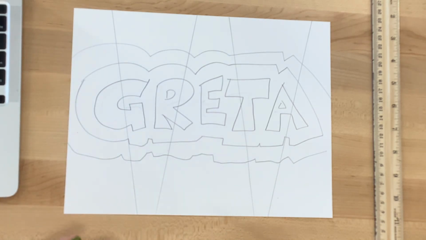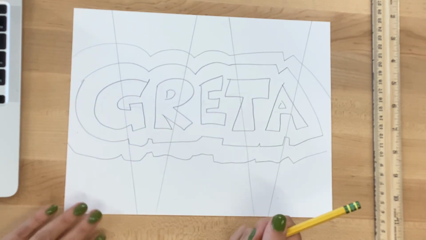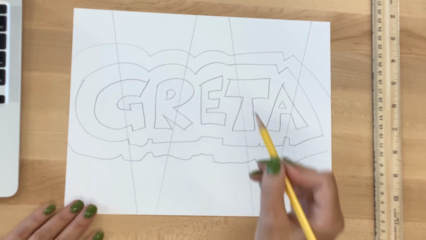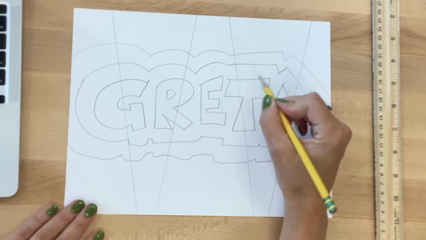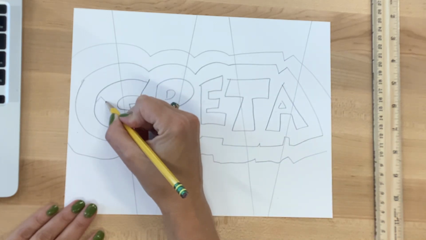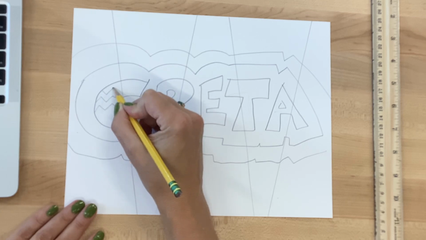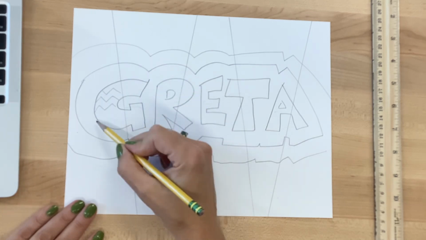Now, let's review some patterns. We should have reviewed this with an exercise in class, but in case we didn't. So an example of a pattern would be zigzag, right? So you see, I'm just going in this space right here.